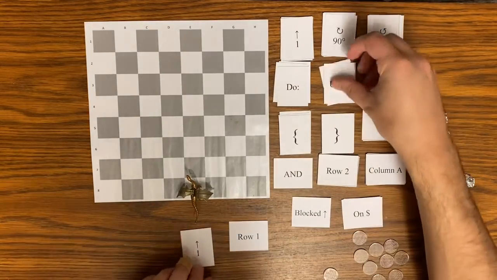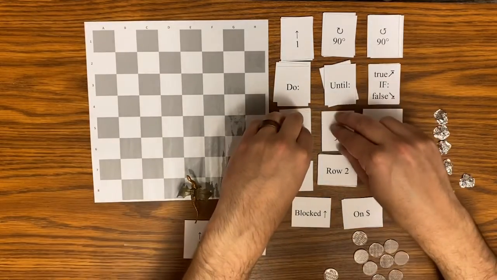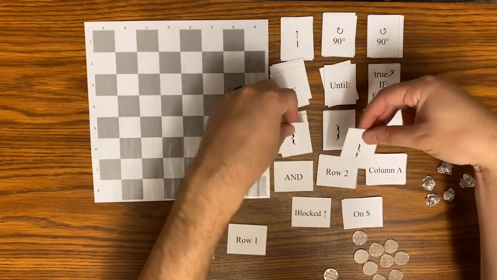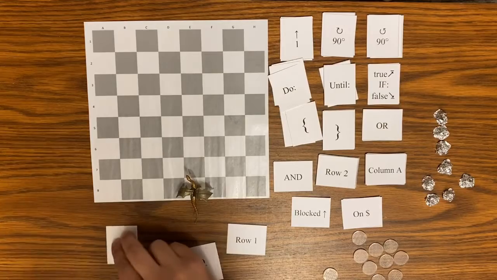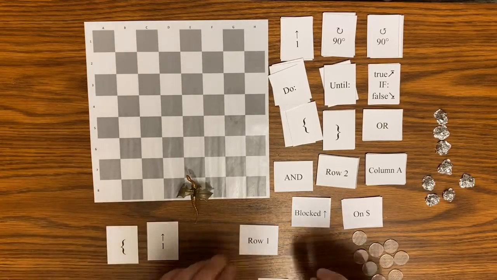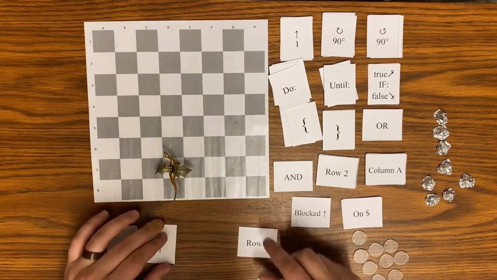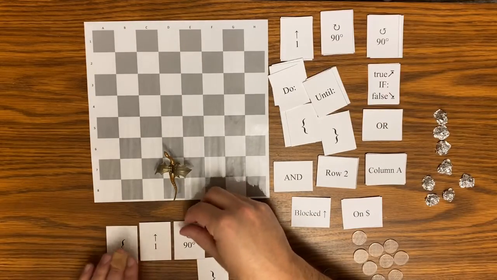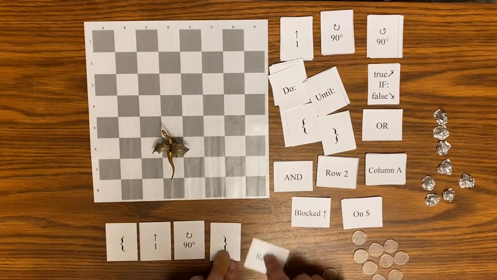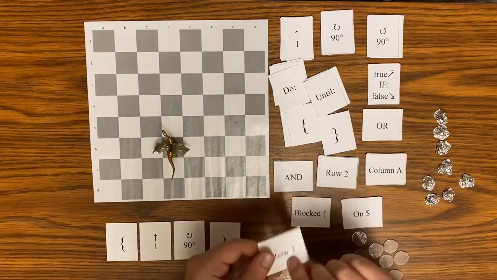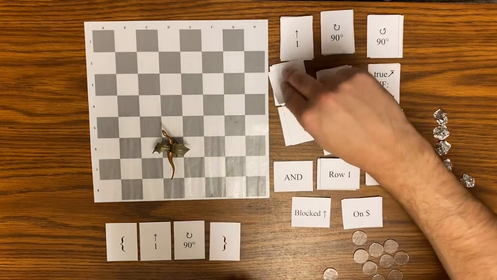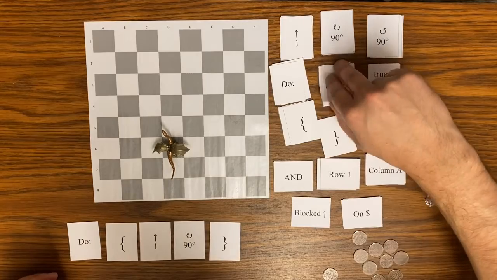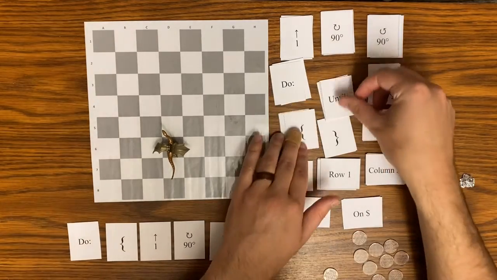But say you want him to do something a little bit longer. That's where these 2 come in, the parentheses, the brackets. So if we want him to just keep moving forward, but not only move forward, we also want him to turn after each move forward. This is going to make him go in a square. So we're just going to go ahead, do until, and we're just going to have him go in a square continuously.